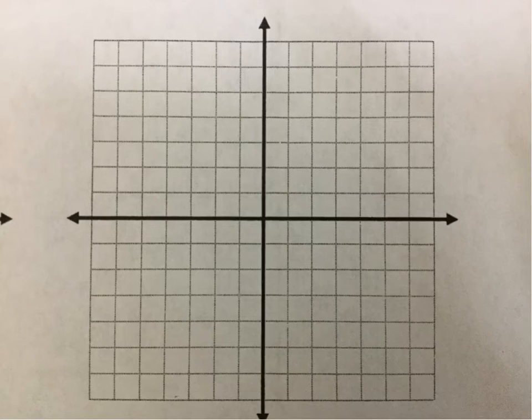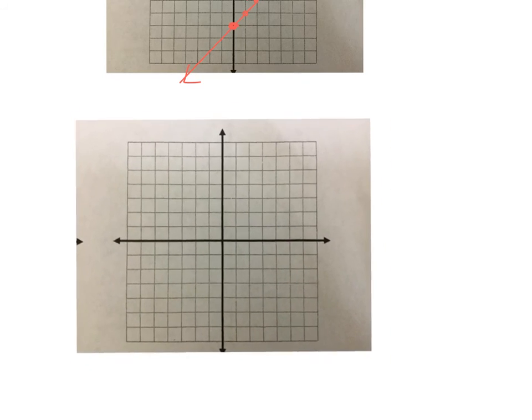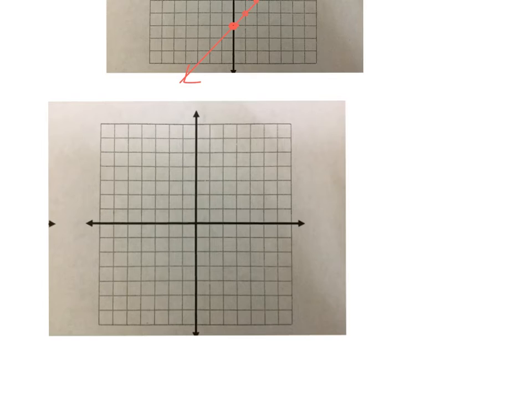How about this one? If I give you 4x plus 7y equals 14, okay?